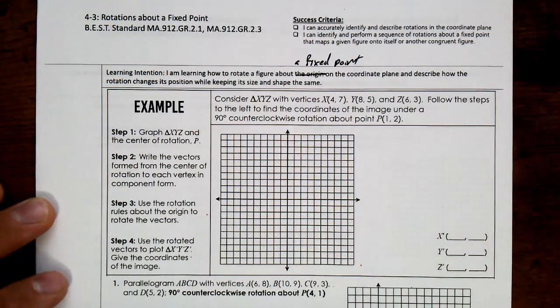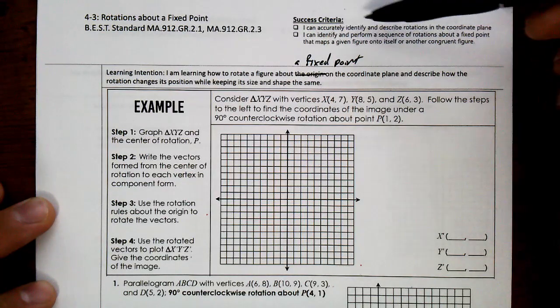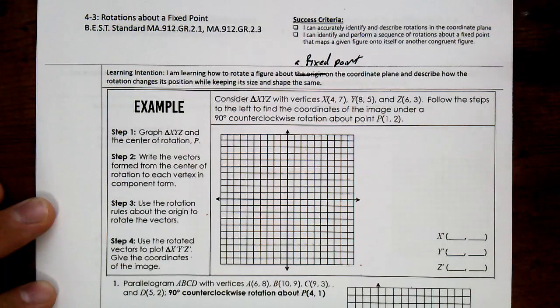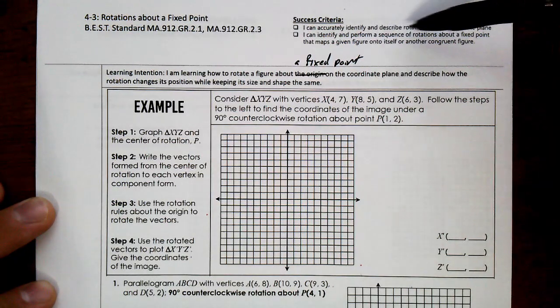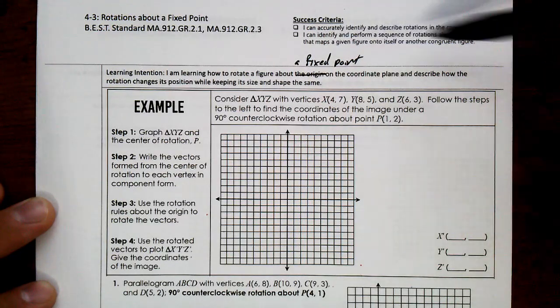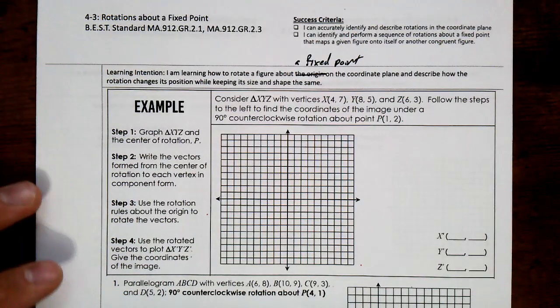So hopefully by the end of this lesson, and we're going to really concentrate on that first one, I can accurately identify and describe rotations in the coordinate plane, whether it's 90, 180, 270, all that. And I can identify and perform a sequence of rotations about a fixed point that maps a given figure onto itself or another congruent figure. Again, if you're doing that by the end of this lesson, you are doing absolutely fantastic.